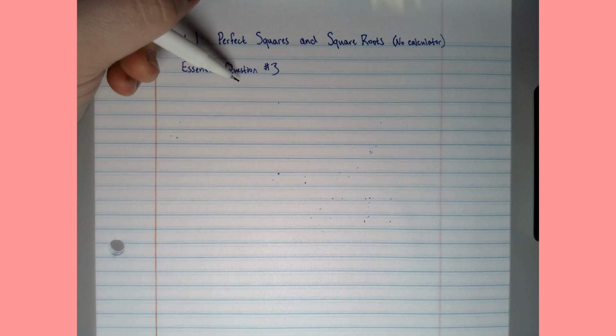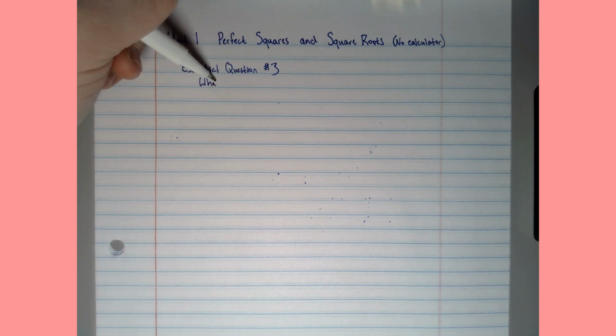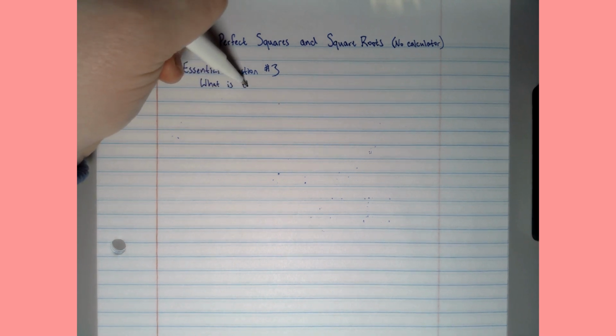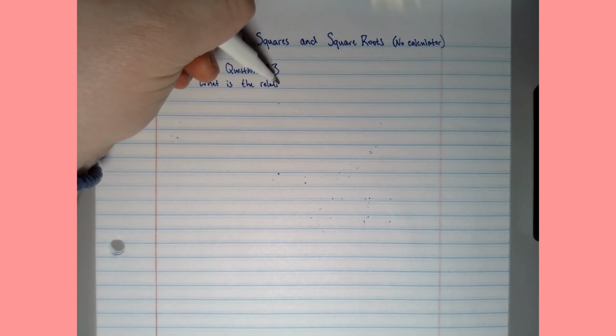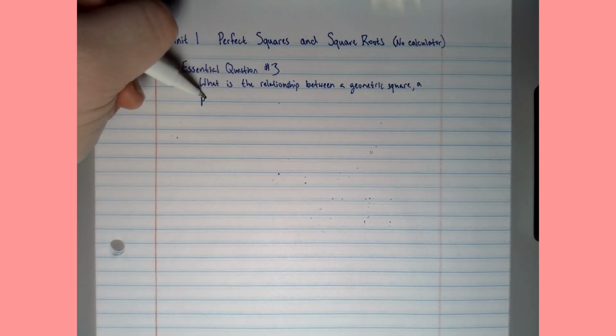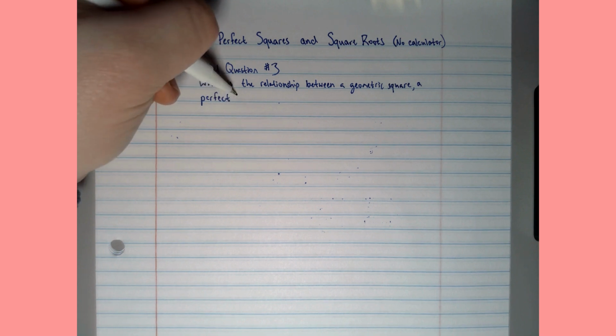Essential question number 3 is a little bit deeper of a question. So it's asking you to make some connections. So it asks, what is the relationship between the geometric shape of a square, a perfect square, and a square root?